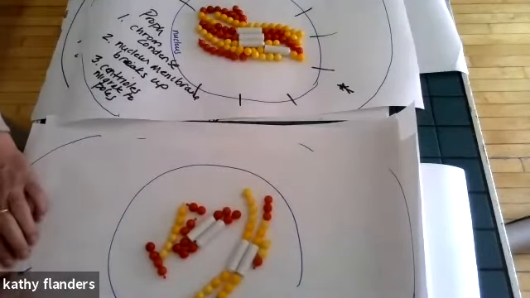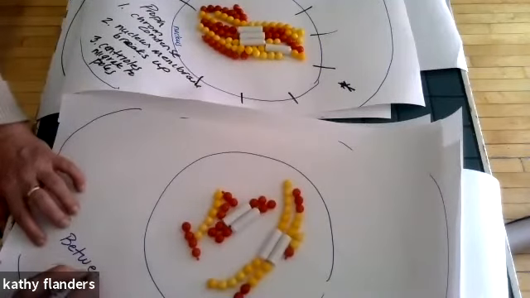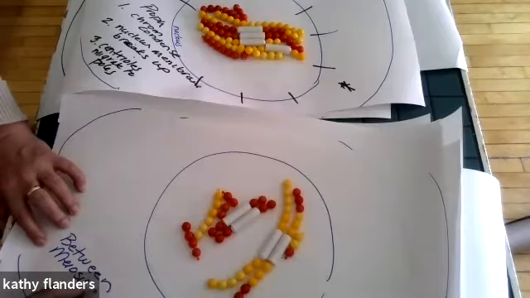So between meiosis 1 and meiosis 2, there is no duplication, or I should put replication, of DNA.